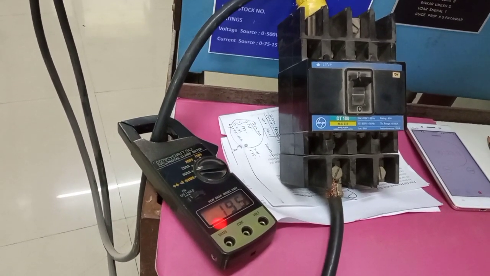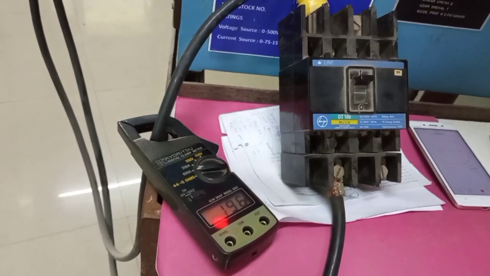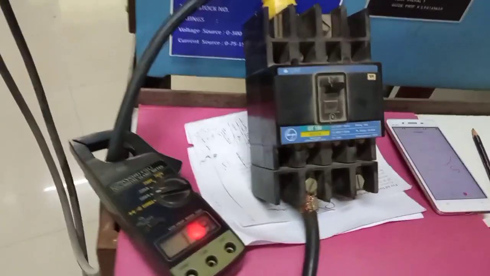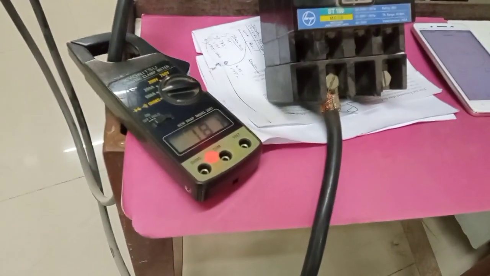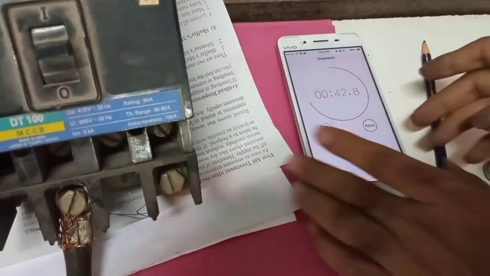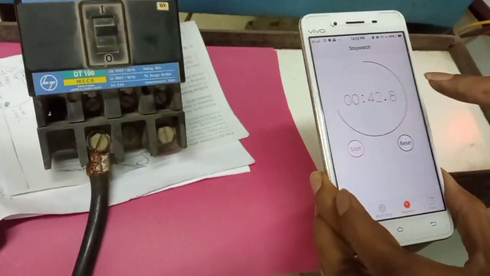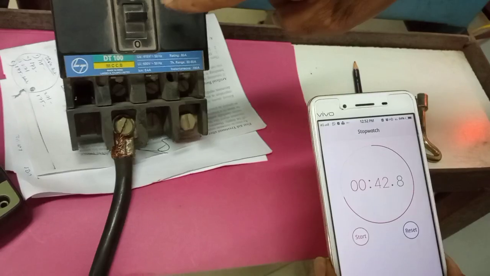198 or 200, and the timer is still on. See, 200 ampere in the tester. Timer is on 38 seconds. Now it will trip. So you see, so I will stop the timer. So I got 42 seconds for the second reading, and see, MCCB is in the trip position.